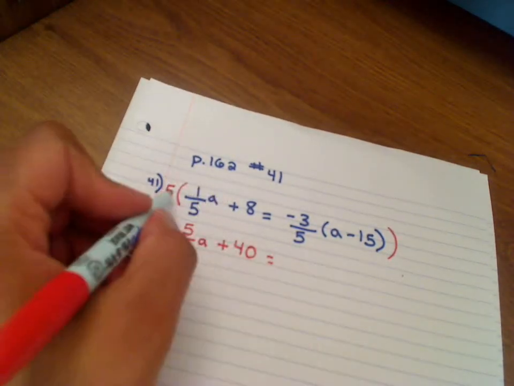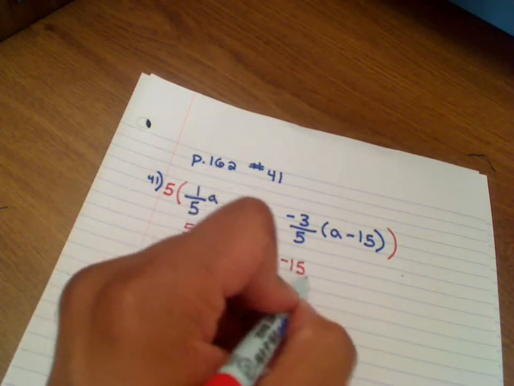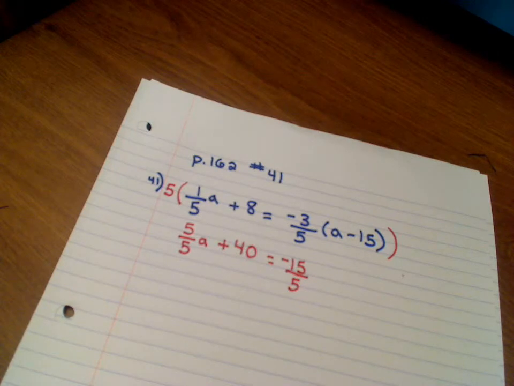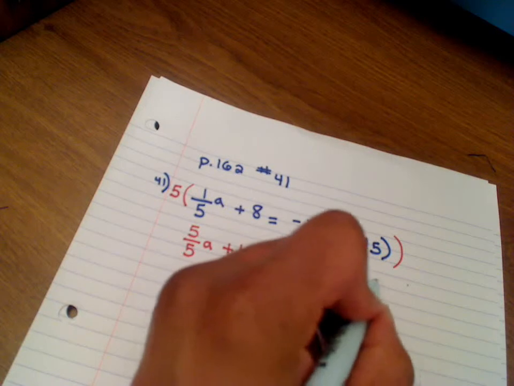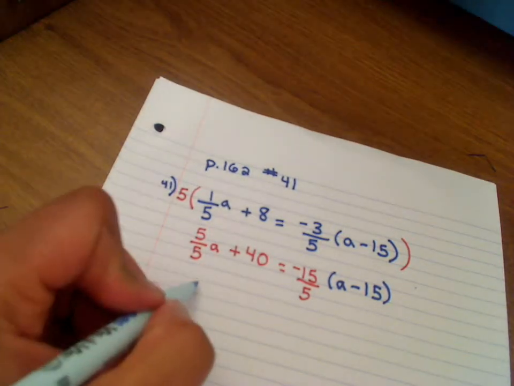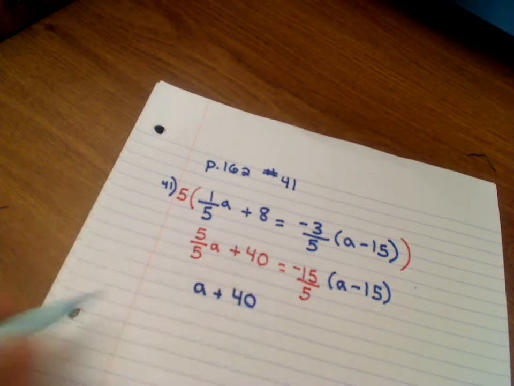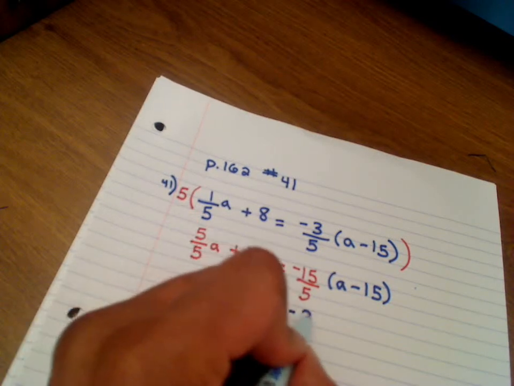This now becomes, so I'm going to go 5 times the negative 3, I get negative 15 over 5. But now notice what's in the parentheses remains the same. Okay. So now let's simplify this down to fraction. 5 divided by 5 is 1, so I can just write a plus 40. 5 goes into 15 negative 3 times.